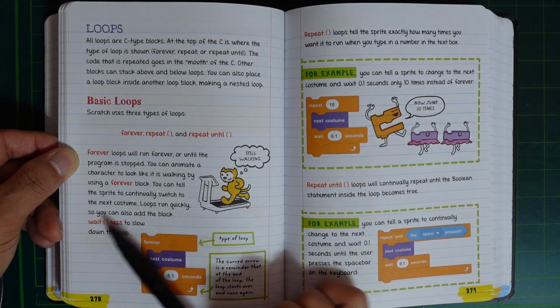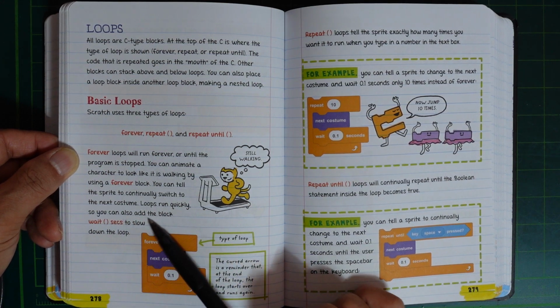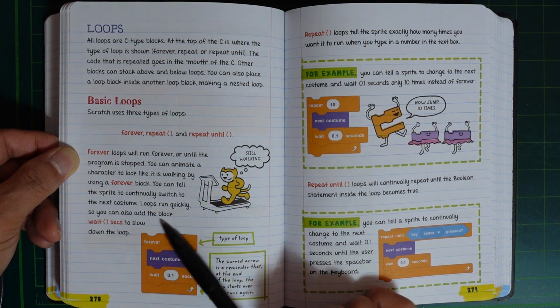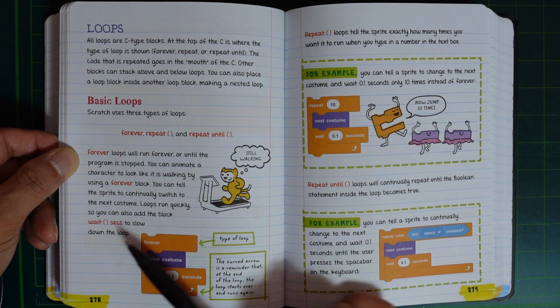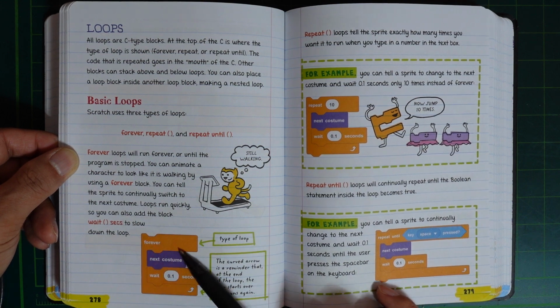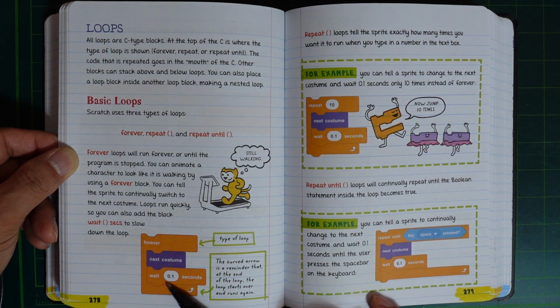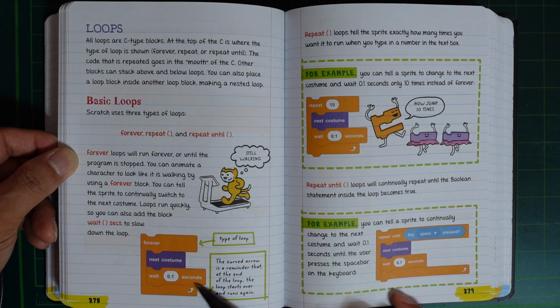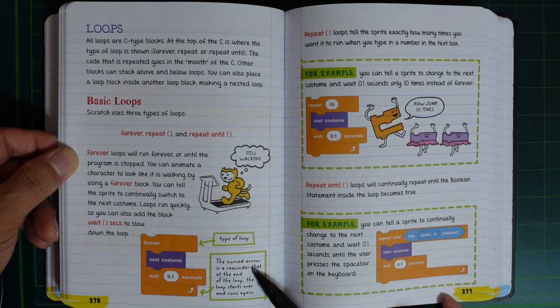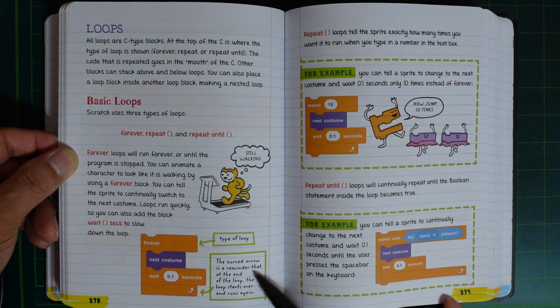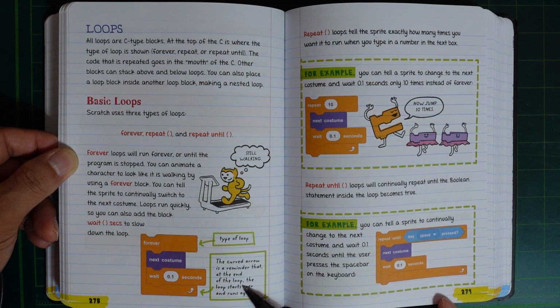Loops run quickly, so you can also add the wait block to slow down the loop. Forever, next costume, wait 0.1 seconds. The curved arrow is a reminder that at the end the loop starts over and runs again.